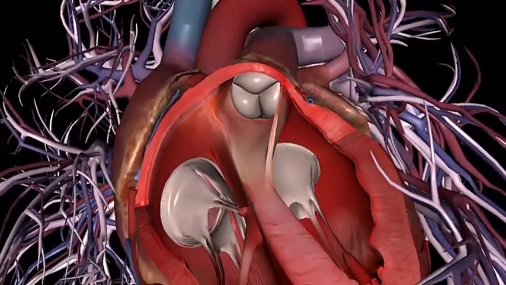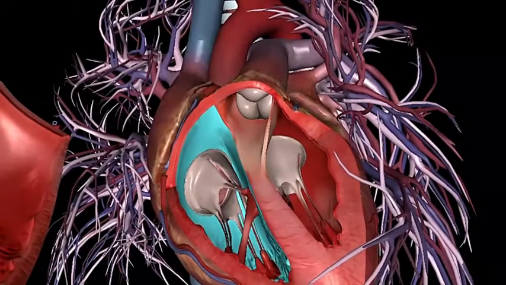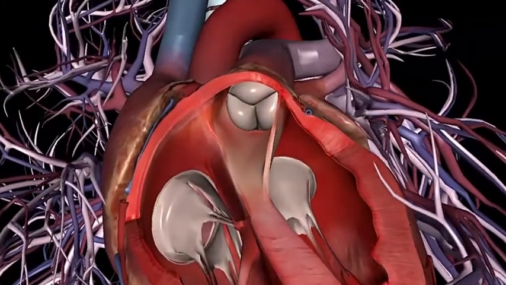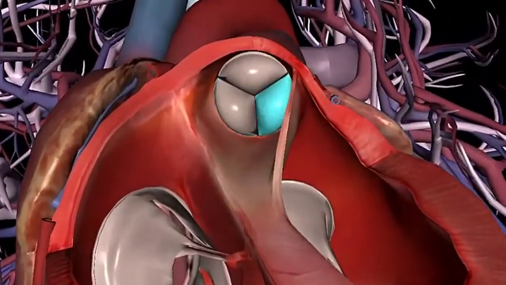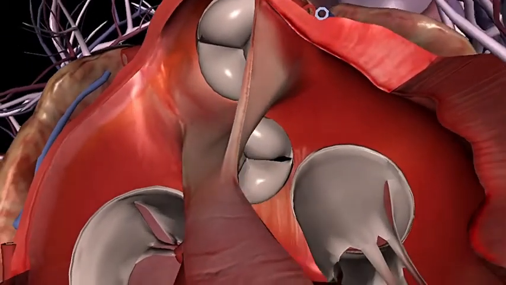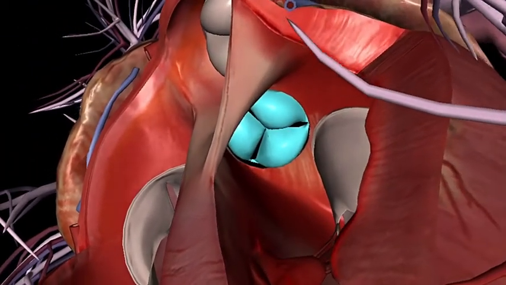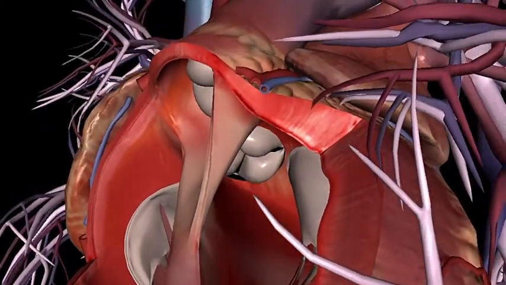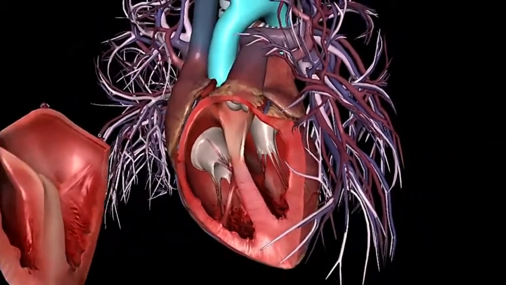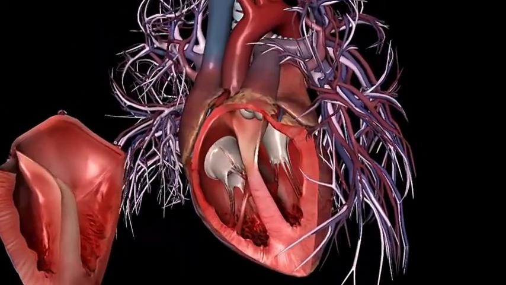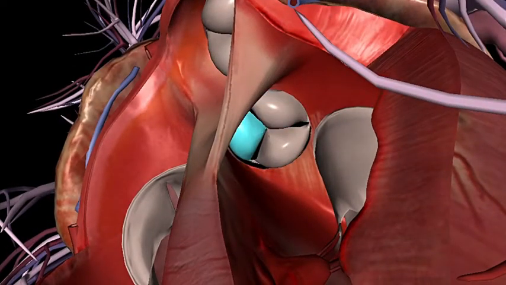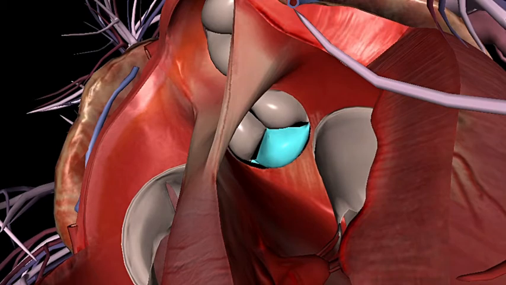When it opens, blood empties out of the right ventricle and flows in the pulmonary trunk toward the lungs. The 3 flaps of the pulmonary valve are called the right cusp, left cusp, and anterior cusp. The other semilunar valve, known as the aortic valve, is on the left side of the heart. When it opens, blood empties out of the left ventricle into the aorta and flows from the heart to the rest of the body. The 3 flaps of the aortic valve are the left coronary cusp, the right coronary cusp, and the non-coronary cusp.